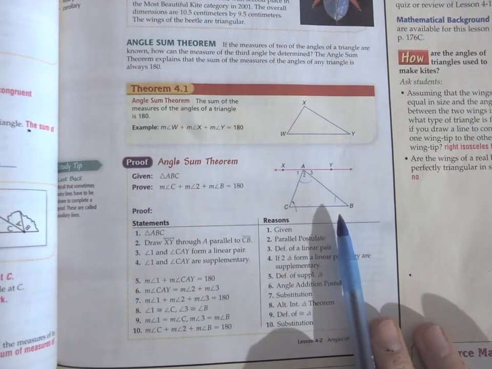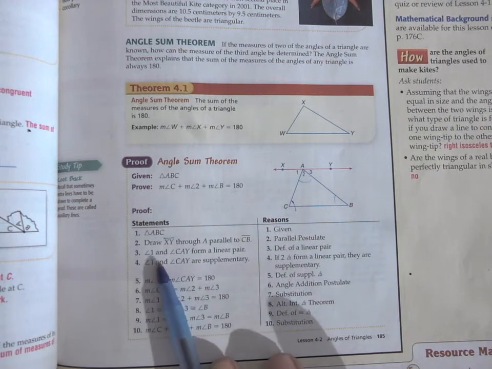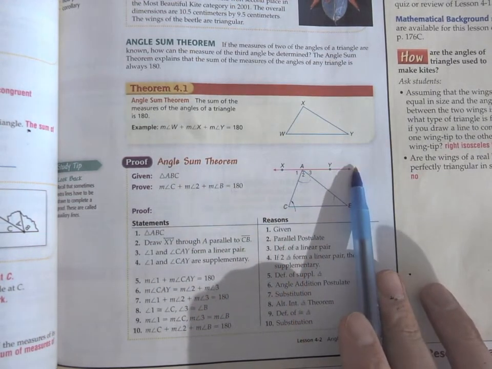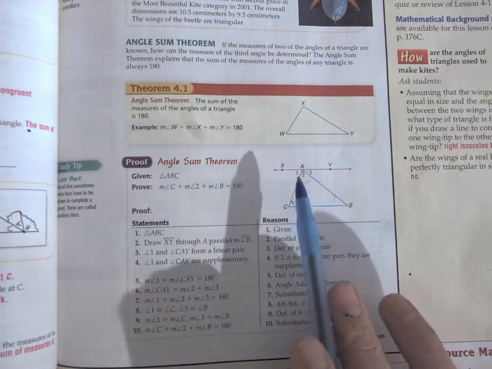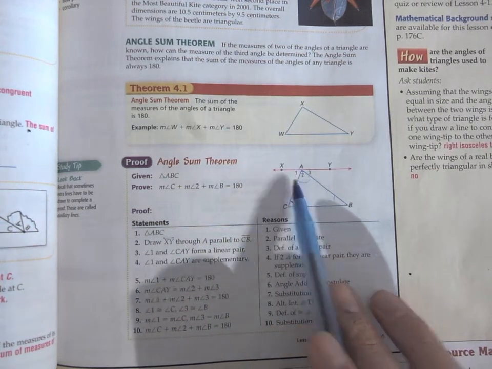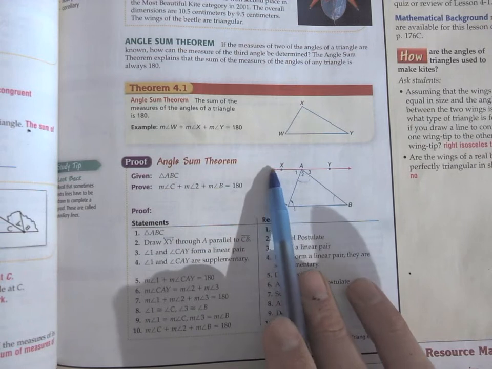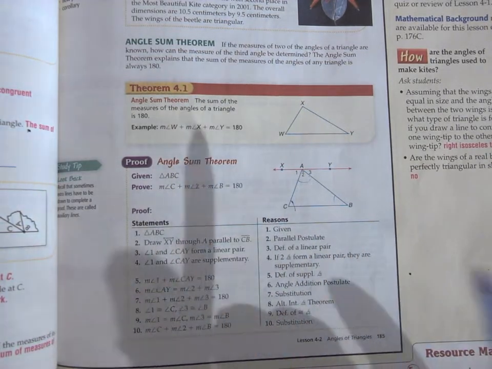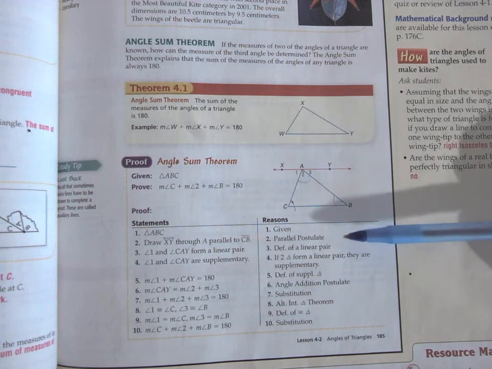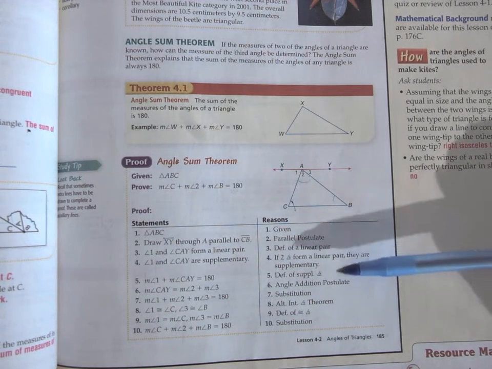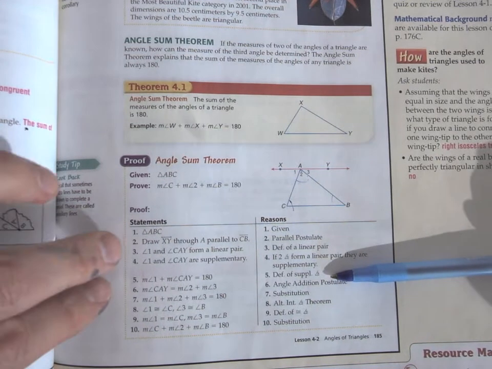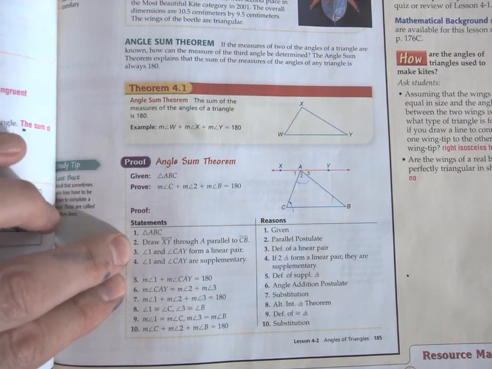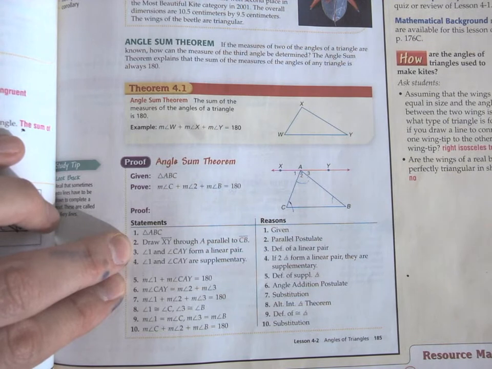So they have a very similar setup to what we did, but they said first that 1 and CAY form a linear pair. So they used some different ones. They used this angle 1 and then this angle with 2 and 3. We used XAB and angle 3, but that's the same kind of idea. But they said it was a linear pair first, and then they used the supplement theorem, and then they had them equal to 180. So we did this step 3, 4, and 5. Actually, yeah, 3, 4, and 5 we kind of did in one go.